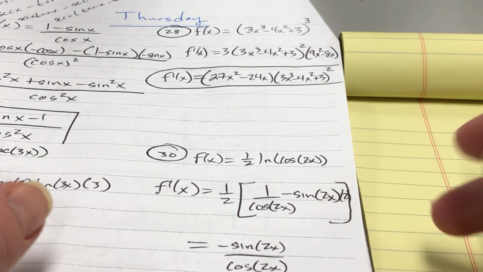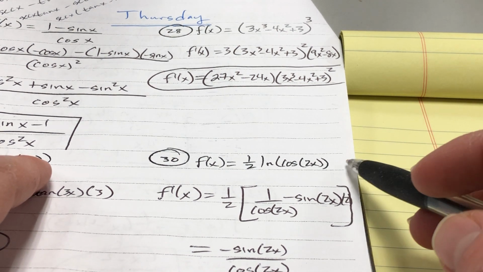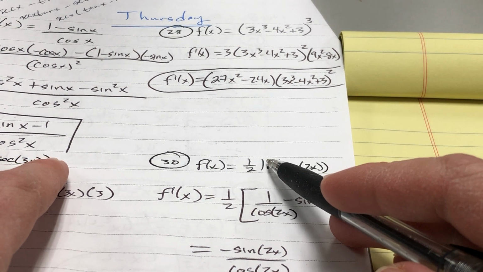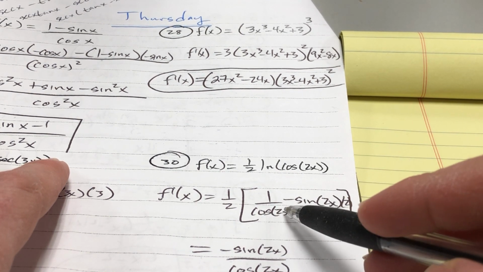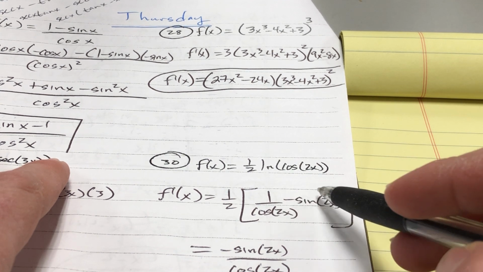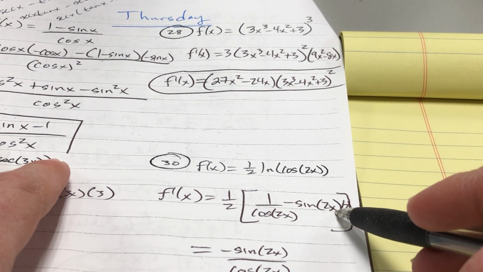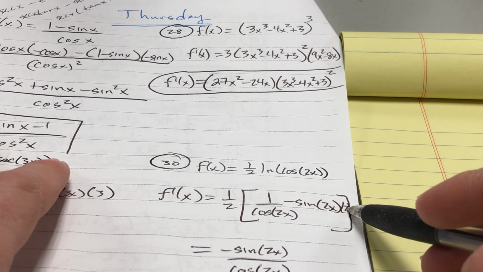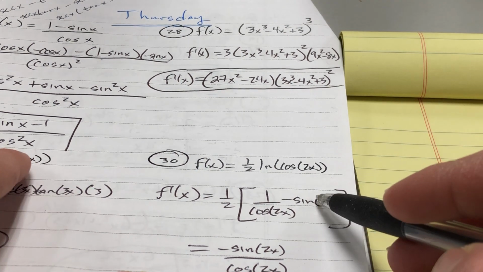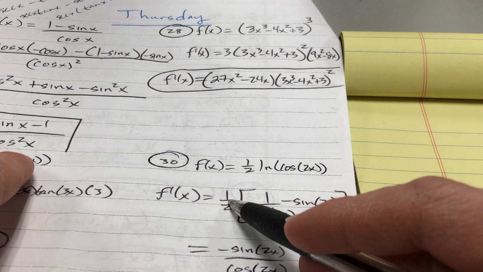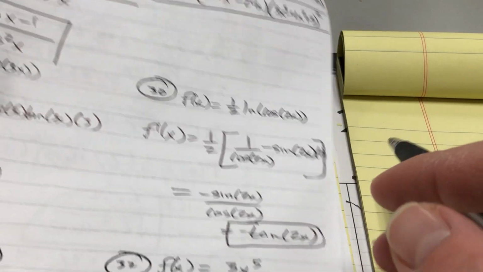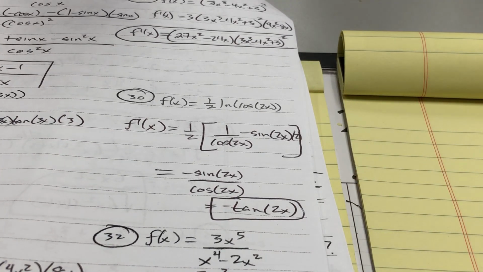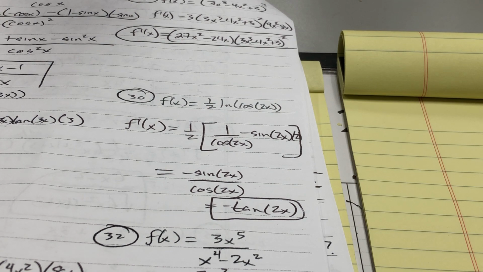All right, let's take a look at 30. Put the 1/2 on the outside. The derivative of natural log u is 1 over u times the derivative of u. The derivative of cosine 2x would be a negative sine of my angle. What's the derivative of this angle? The derivative of 2x is 2. So negative 2 times 1/2 is a negative 1, sine 2x over cosine 2x. You can also call that a negative tangent 2x.